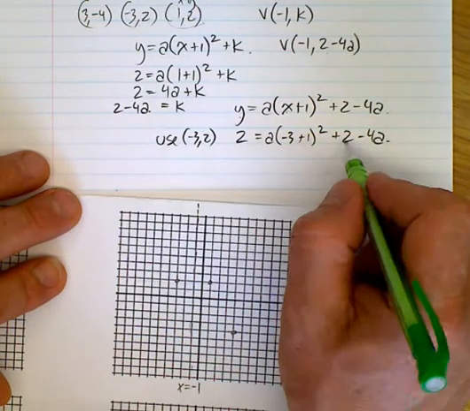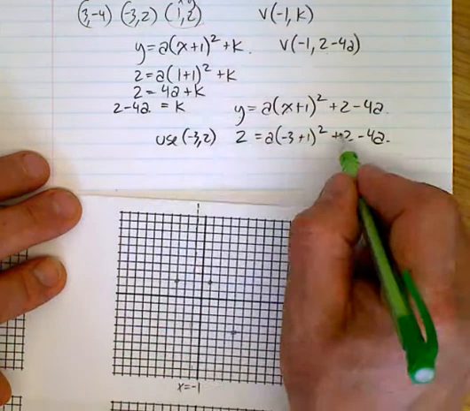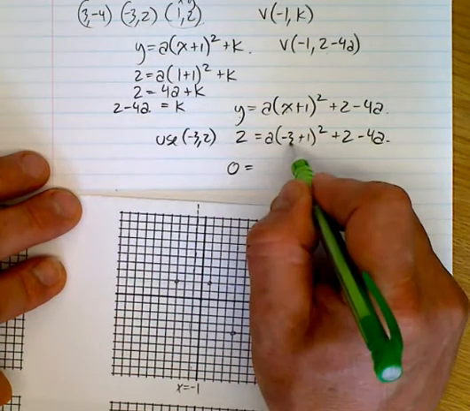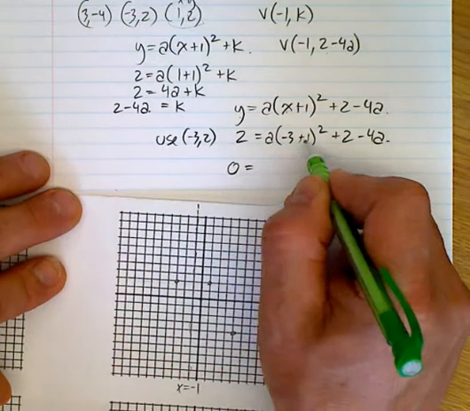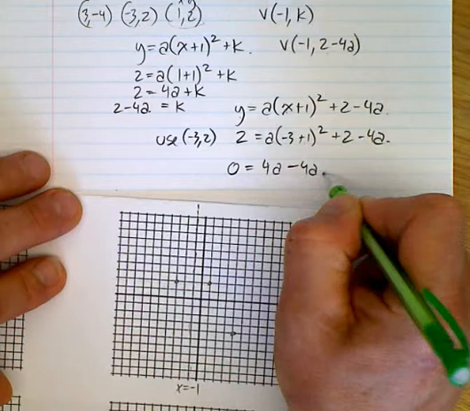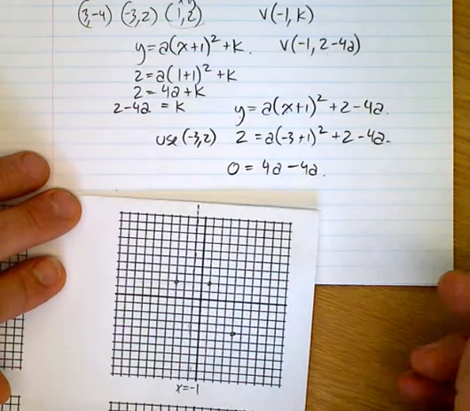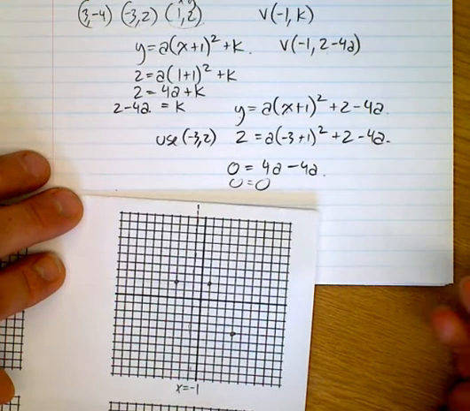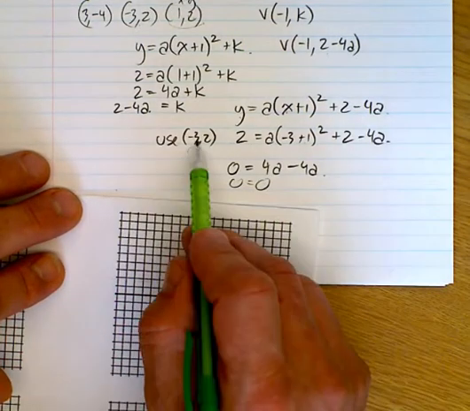We can bring this 2 over to this side. It becomes negative 2, so I have 0 is equal to, now this becomes minus 3 plus 1 is negative 2, squared is 4a minus 4a. Oh, look, I end up with 0 equals 0. So what happened here is that I might have used a bad point. So this point maybe didn't work.